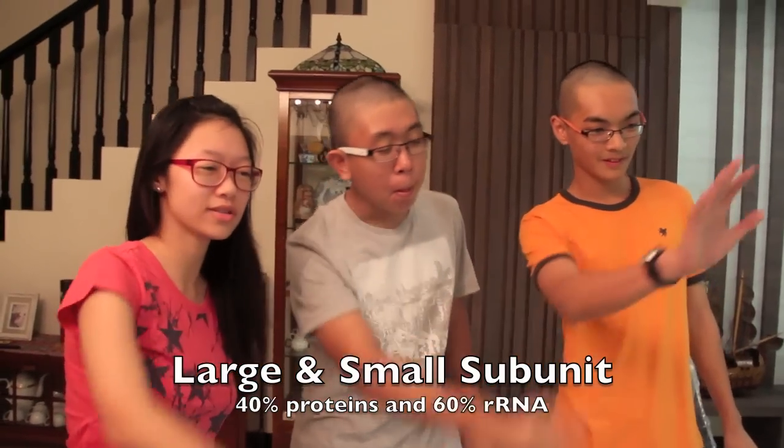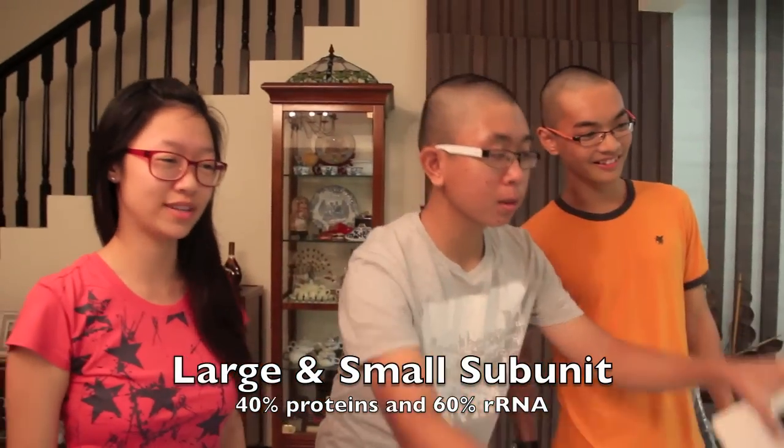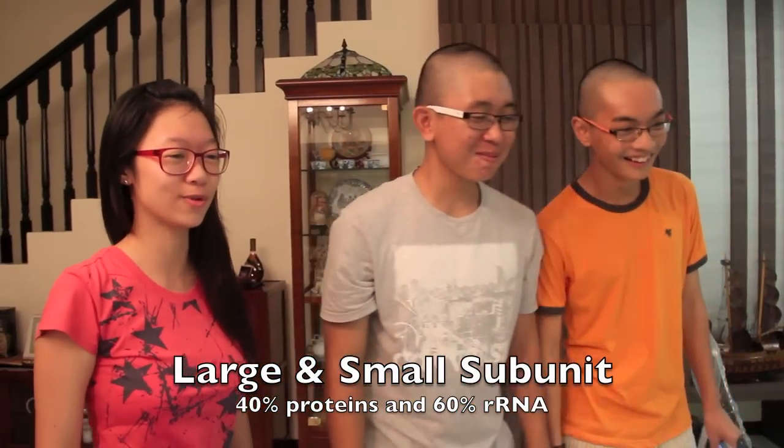Oh wow. Hey, look, isn't that the ribosome? Oh, yeah, it is. It looks like a mitten-shaped organelle with the large subunit and the small subunit. It's 40% proteins and 60% ribosomal RNA.